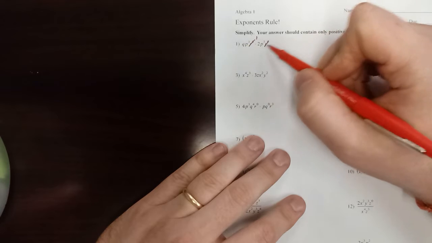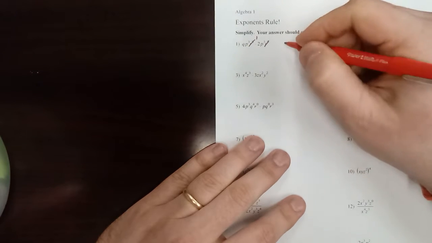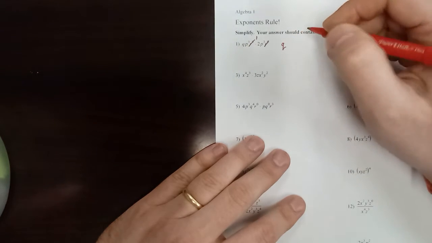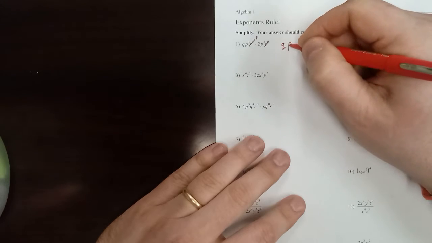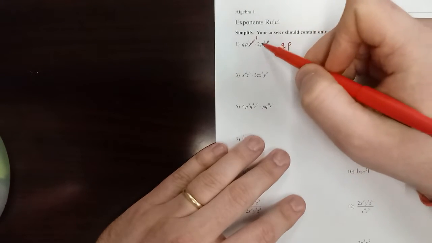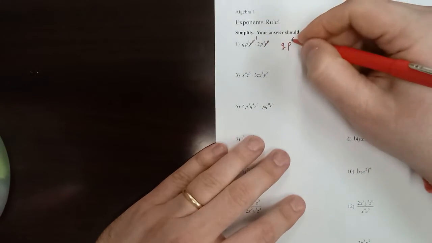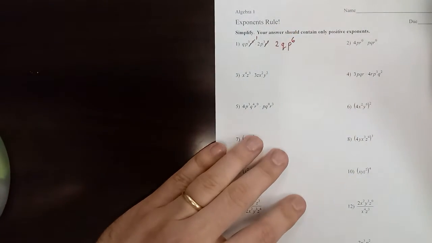Let's see, there are no other q's, so I'm just going to write the q as I see it. There's just a single q. There are p, let's see, we have 1, 2, 3, 4, 5, 6. We have 6 p's, and I have a 2 out front.